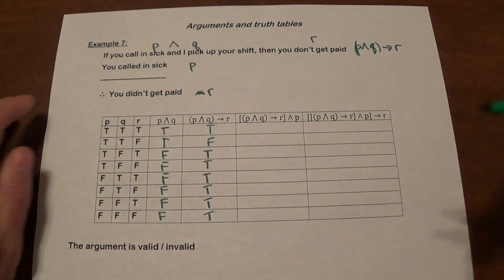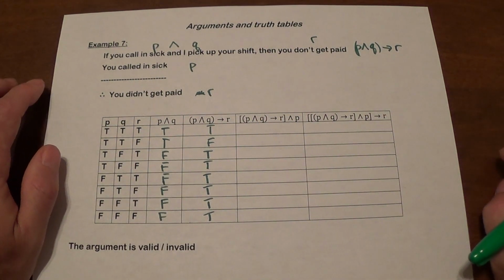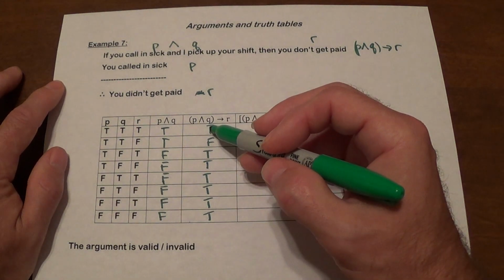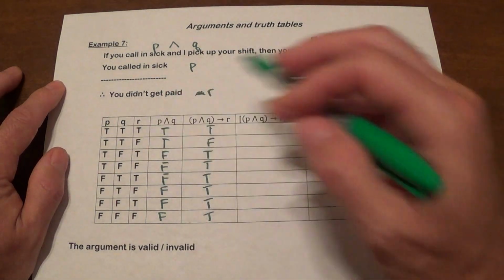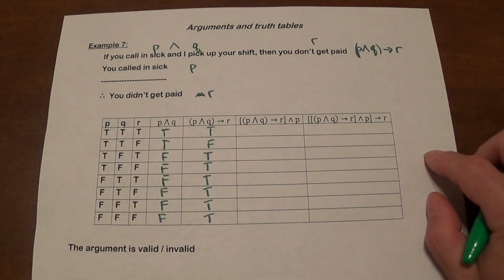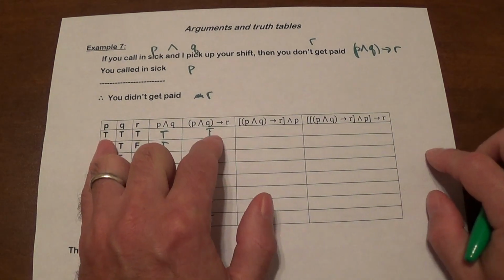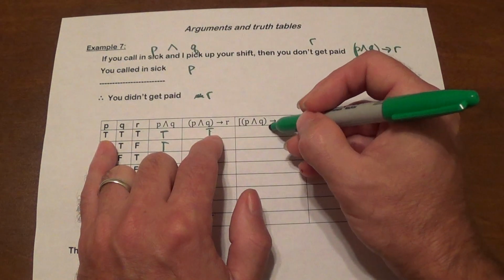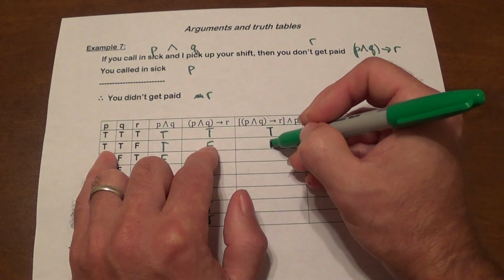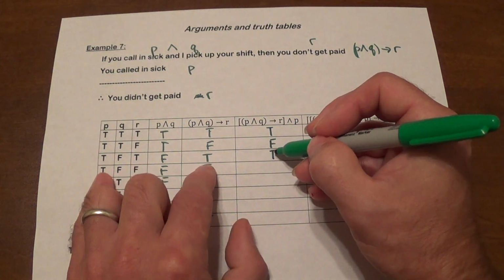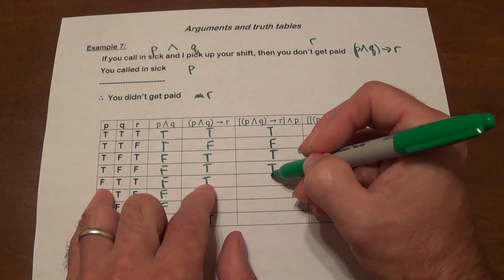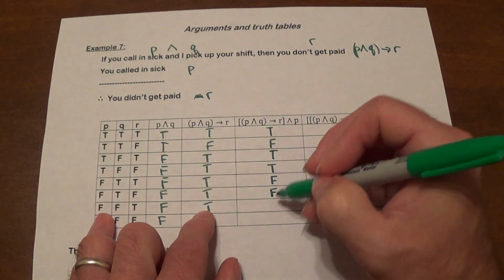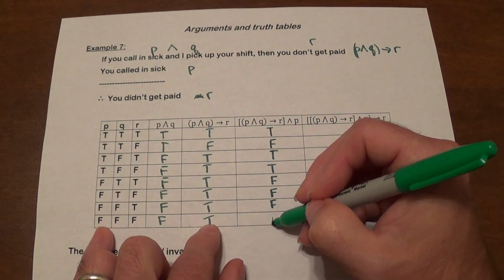So the only time we get TF is when it's going to be false, right? So now this one here and P: true, false, true, true, false, false, false, and false.